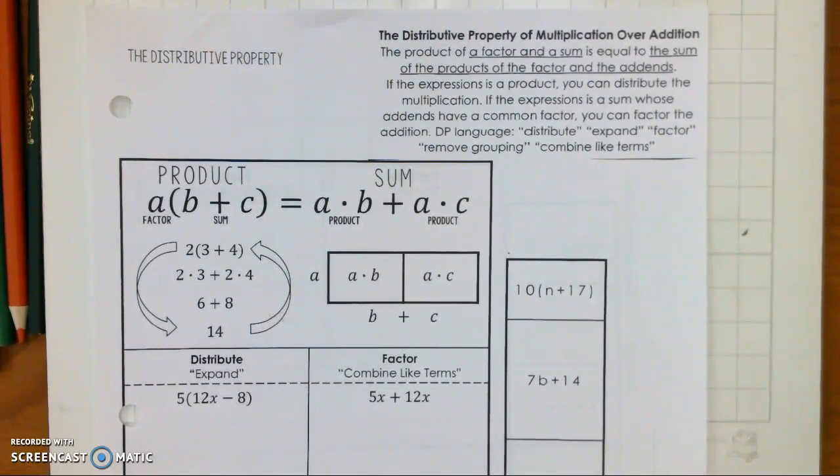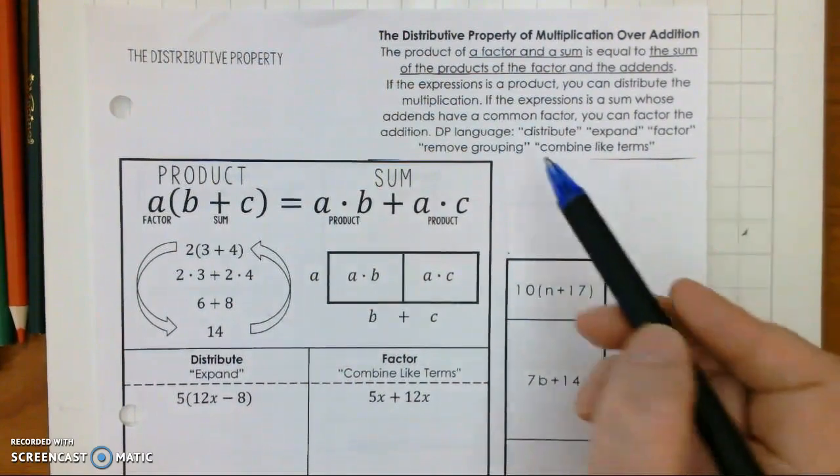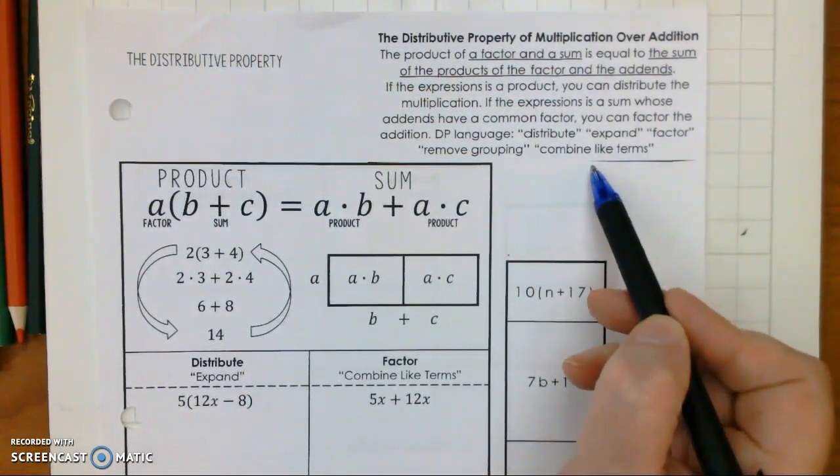Okay, this instructional video is on the distributive property of multiplication over addition. The product of a factor and a sum is equal to the sum of the products of the factor and the addends. If the expression is a product, you can distribute the multiplication. If the expression is a sum whose addends have a common factor, you can factor the addition. Distributive property language is distribute, expand, factor, remove grouping, and combine like terms.